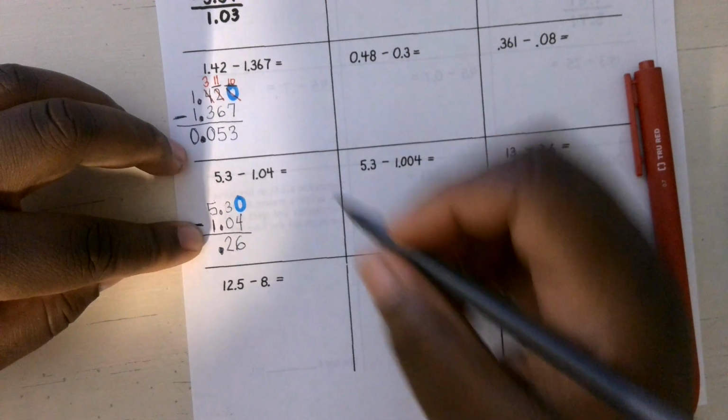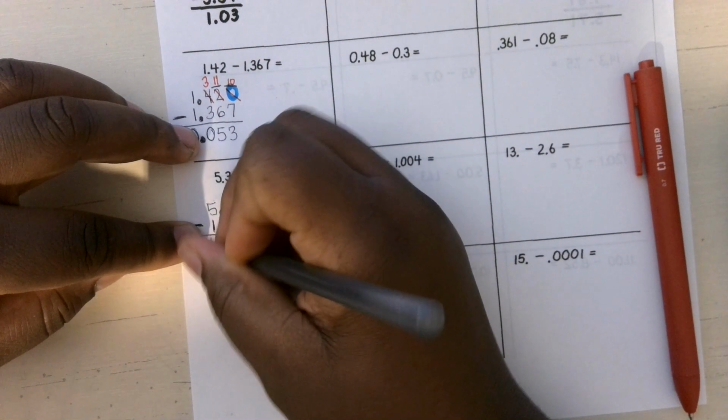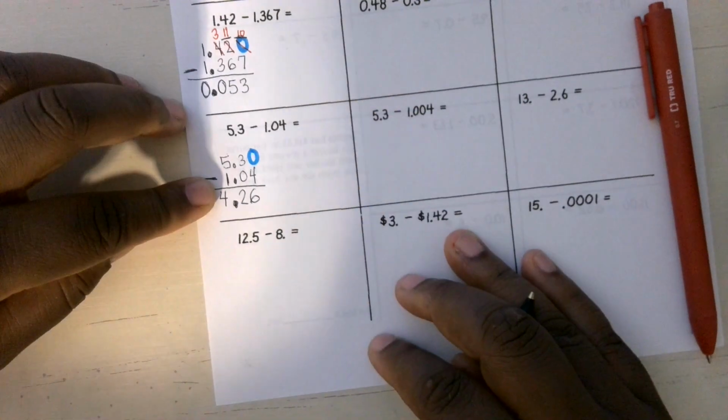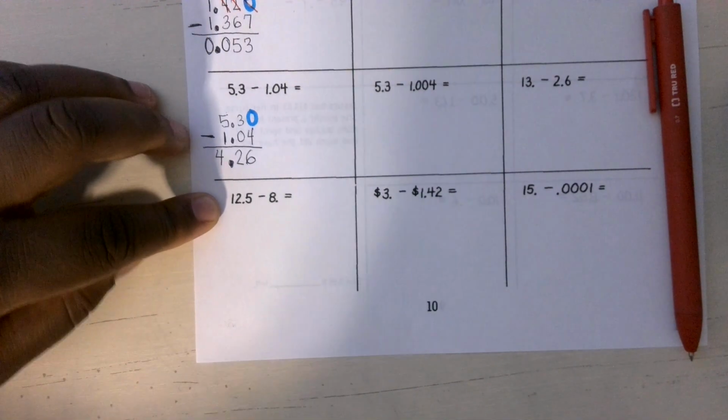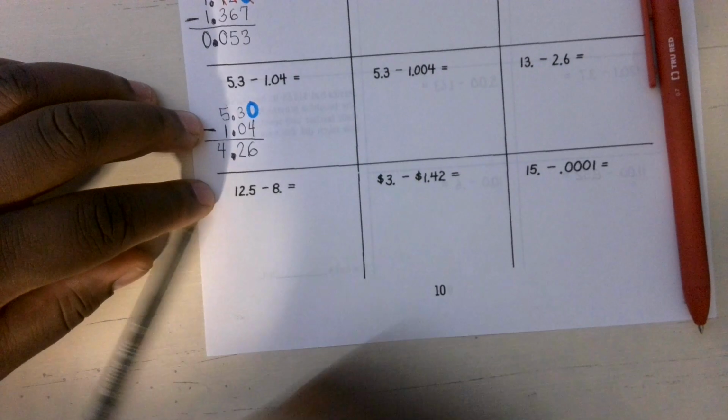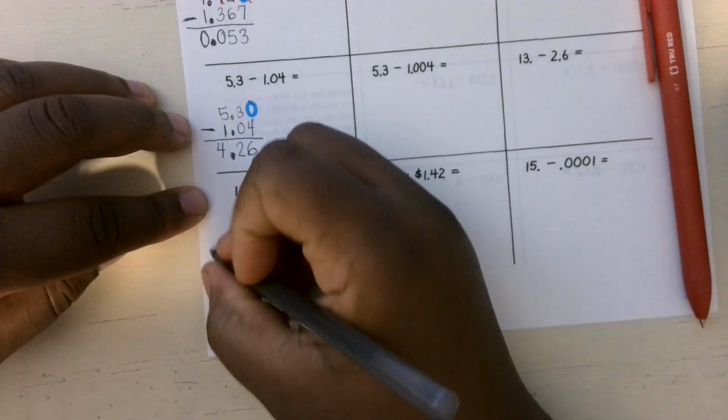5 whole units minus 1 whole unit is 4 whole units. 12 and 5/10 minus 8.